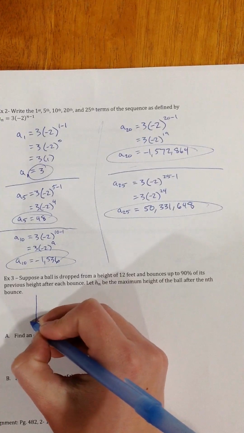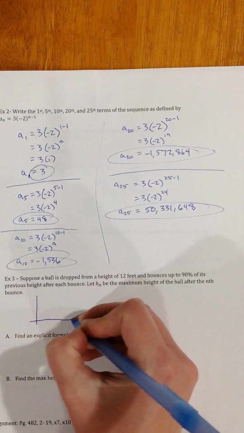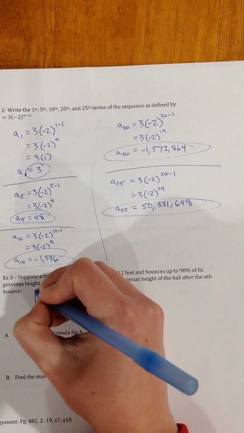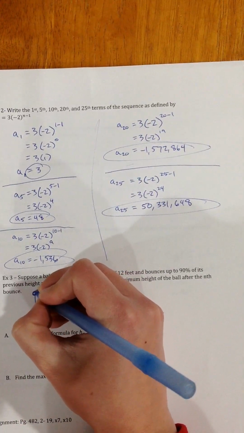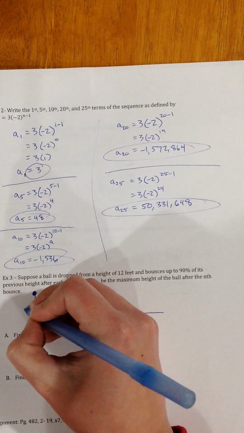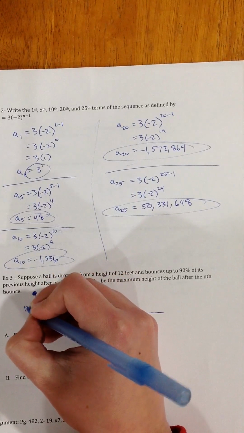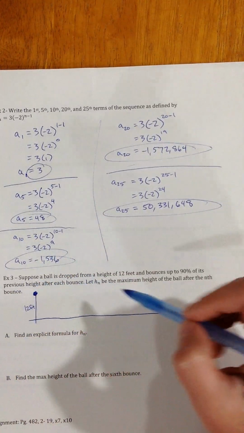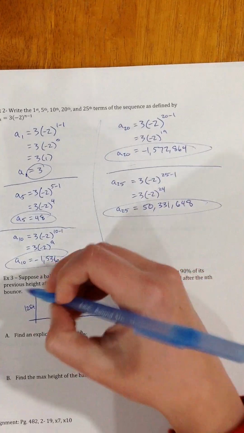So I'm going to turn this into a little graph here. If originally I have this ball up top here, and it is at 12 foot high, and I drop it and I let it bounce.